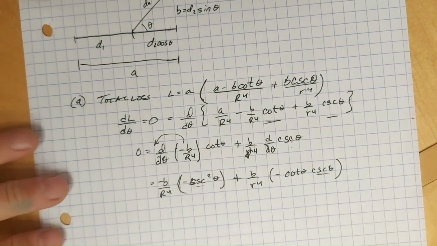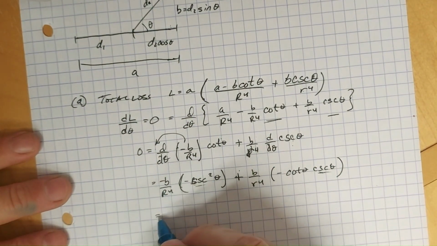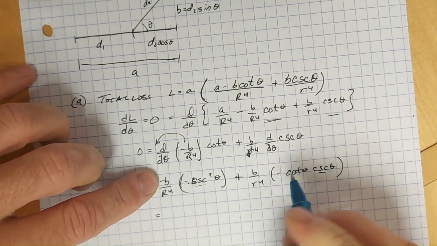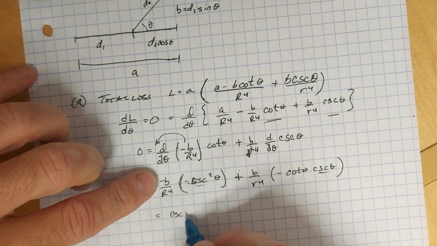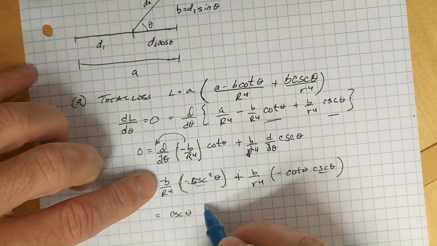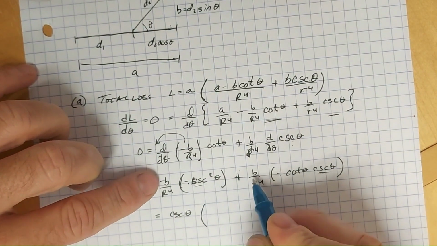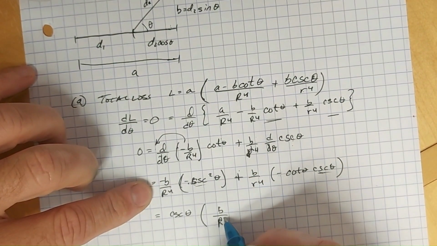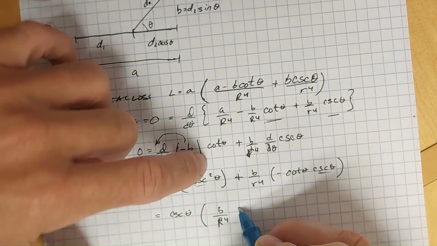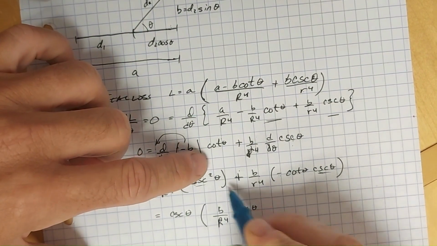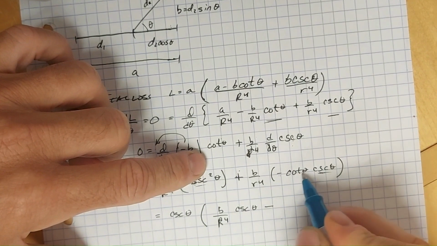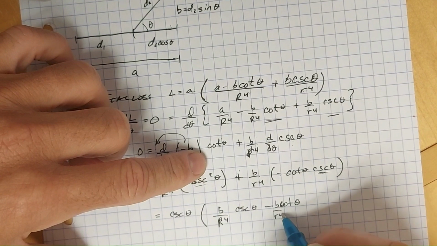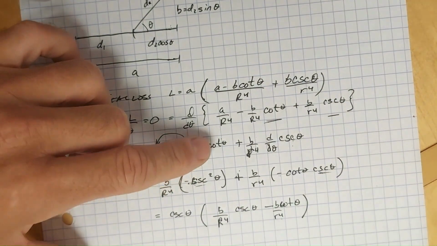So I'm going to factor that common factor out, and since I'm setting this equal to 0, the negatives here also cancel, and so I'm just left with the negative here. So I have a cosecant theta, and then they both have a b and an r to the fourth, but I'm going to leave those in here, as you'll see in a second. So this is cosecant theta, since there's still 2 there, minus, now the cotangent's the only thing that's left over here besides the little r to the fourth and the constant b.